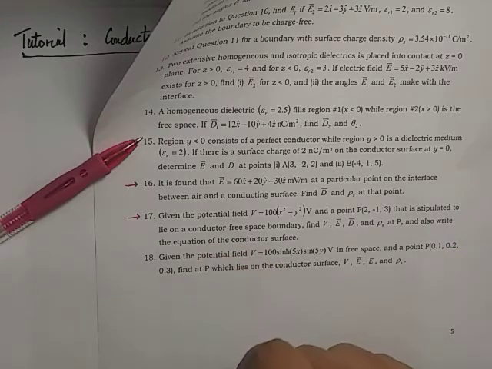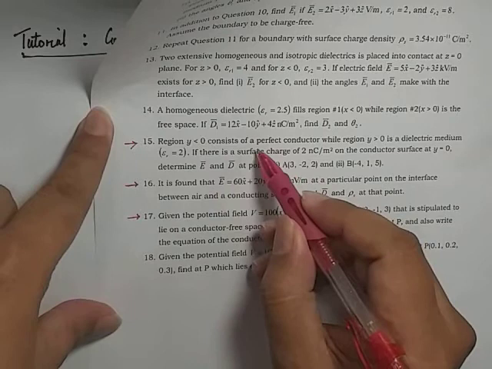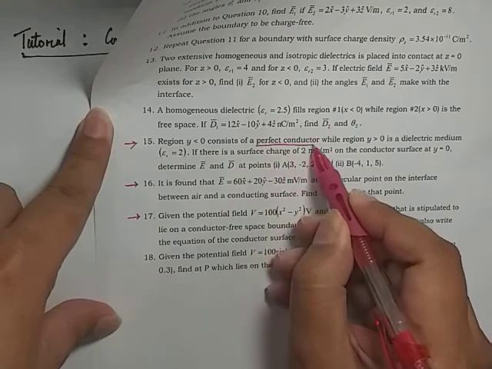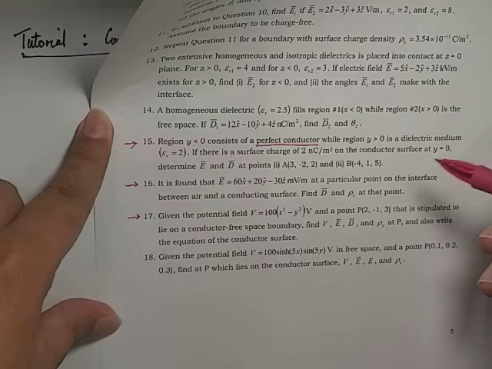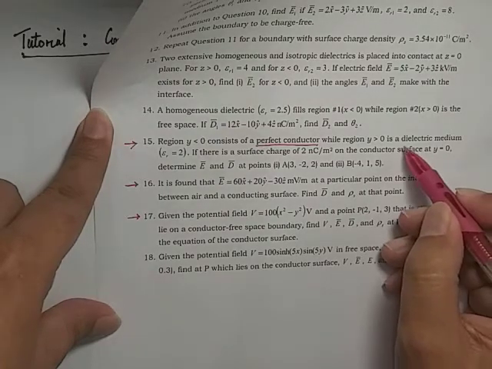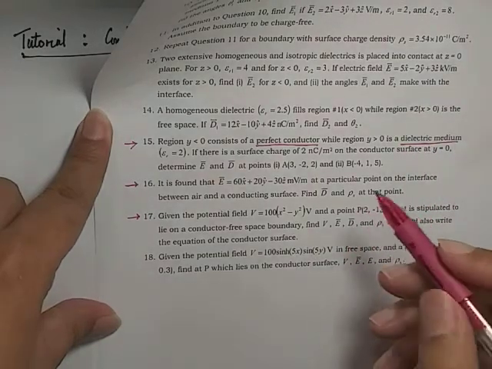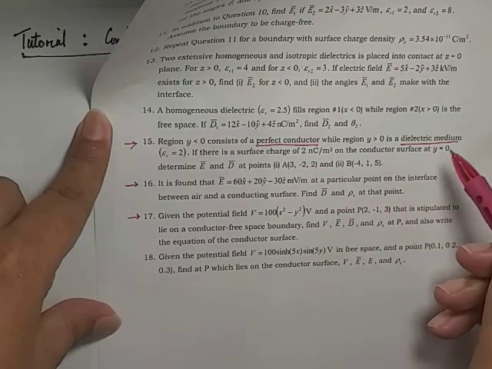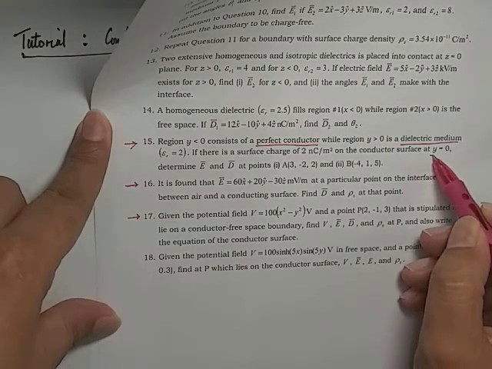Region y smaller than 0 consists of a perfect conductor. So we have a medium first introduced in this problem, perfect conductor. While the region y greater than 0 is a dielectric medium. We can see there is a boundary dividing the perfect conductor region from the dielectric medium, and the boundary has equation y equal to 0.